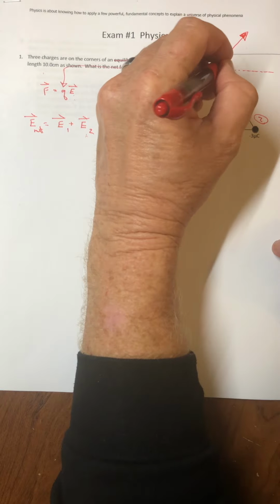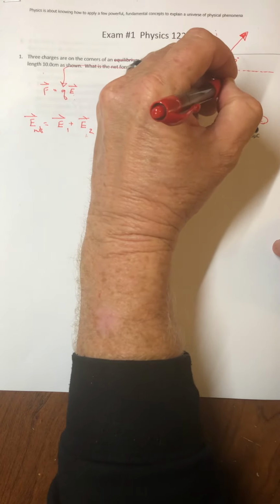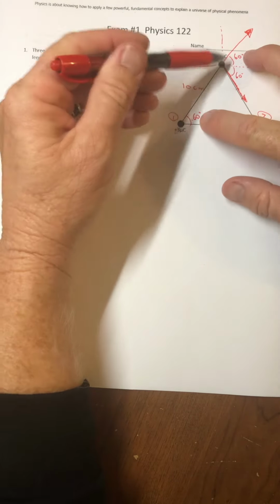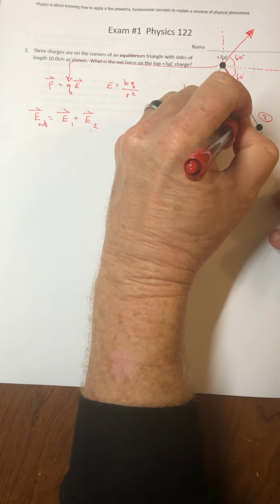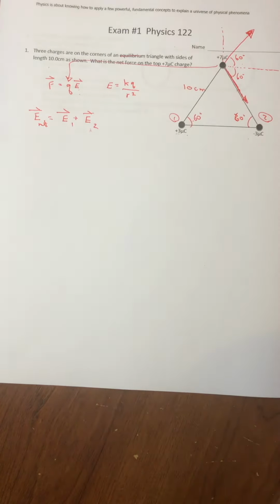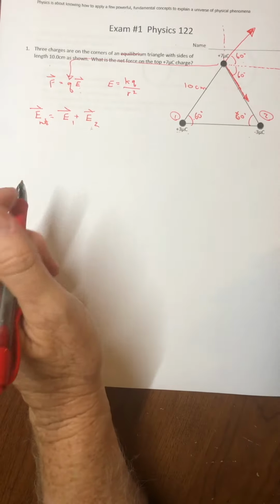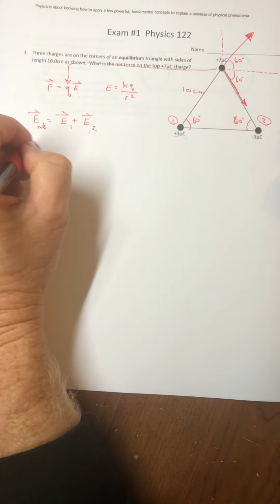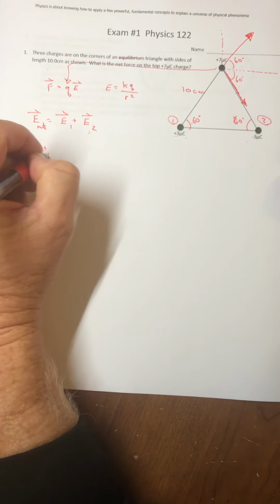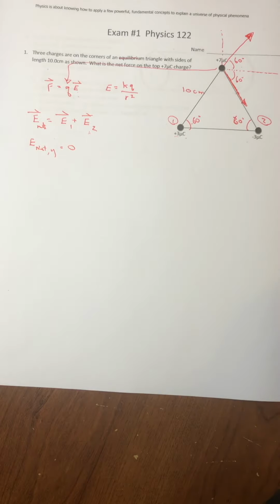And not only are they the same size, but their angle from the x-axis is each 60 degrees, using corresponding angles and alternate interior angles and a little geometry. And because they have the same magnitude and the same angle, and of course one is angled up and one is angled down, the y components would cancel off. And so you can begin by saying the net electric field in the y direction is 0.